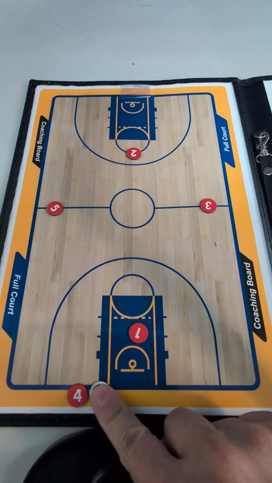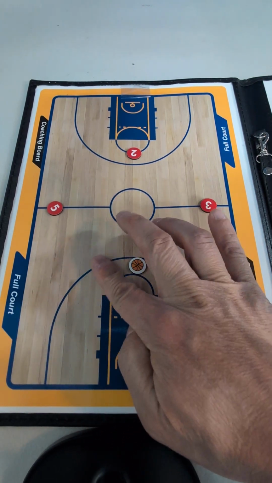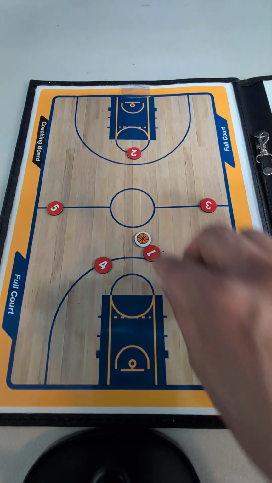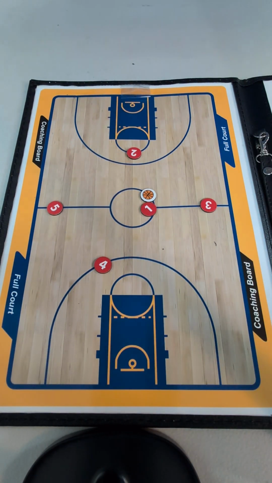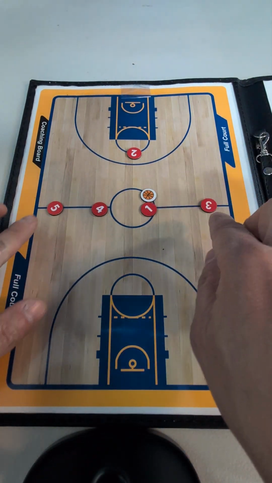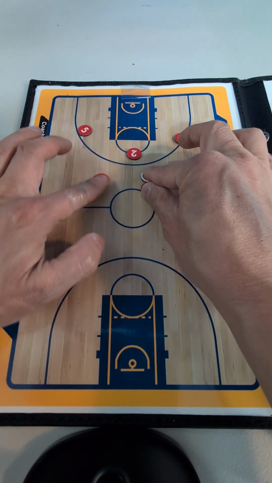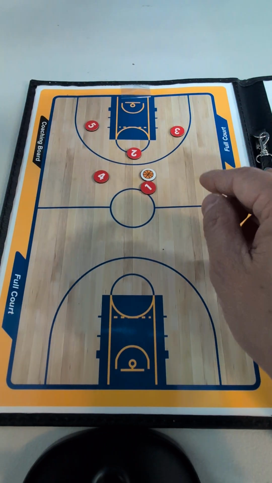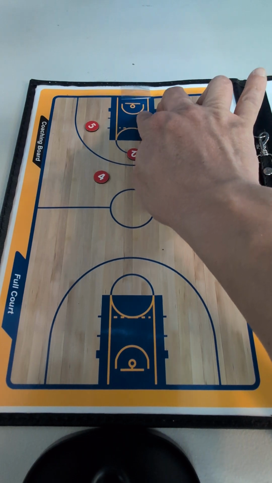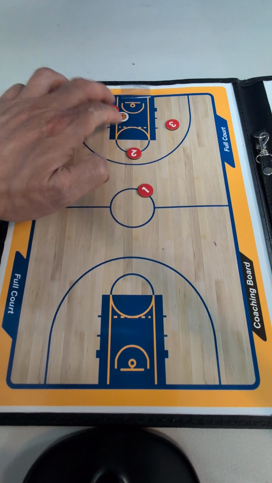So while you're inbounding the ball, right, 1 is coming up, 4 is coming up alongside, and you're going to stay in that position until 1 gets about on the midcourt, right? Once 1 gets about on the midcourt, what 5 and 3 should do is start cutting towards the basket as 1's coming up, right? And if there is a give and go, 1 can hit 3 on the go to the basket, or 1 can hit 5 on the go to the basket, right?